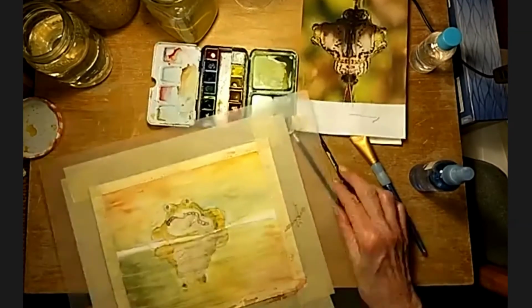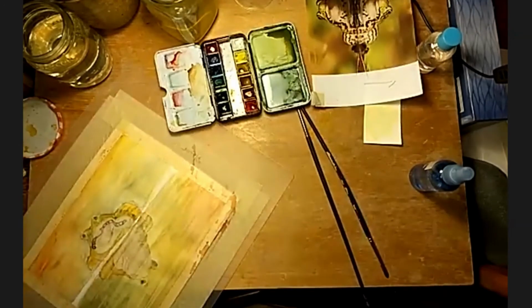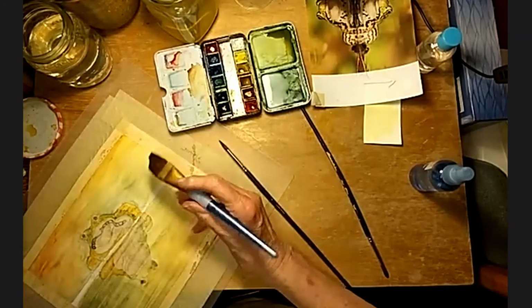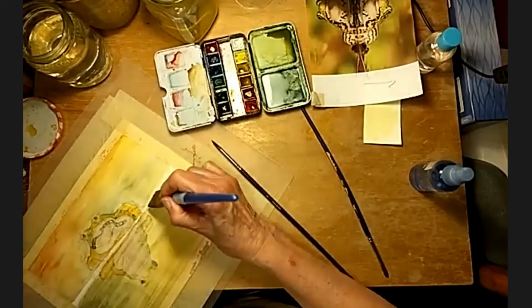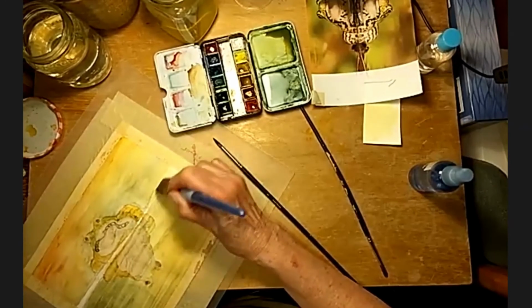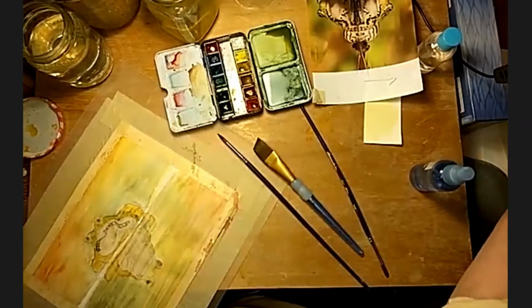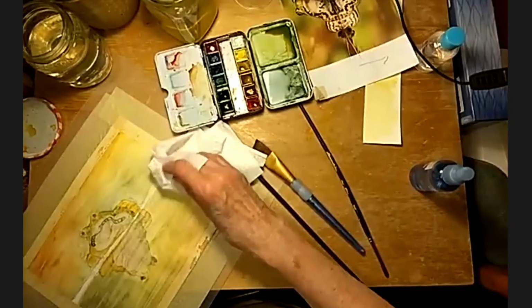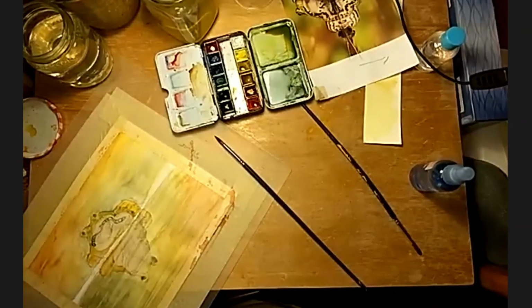I have preserved a lot of white here. Except over here in the yellow, where I haven't. And so that I will pull out, like this. Making it wet and then blotting it. Then making it wet.